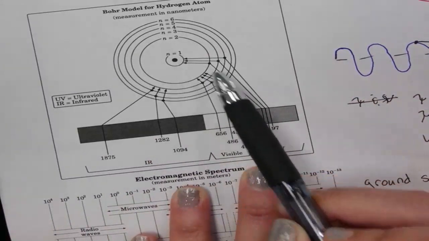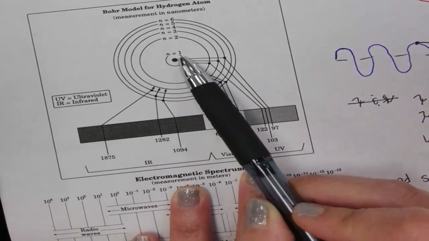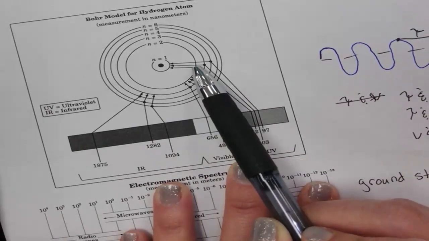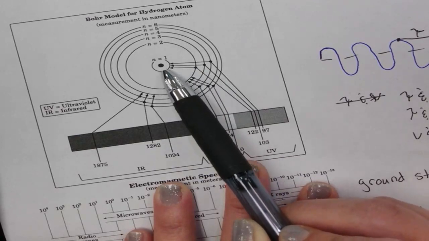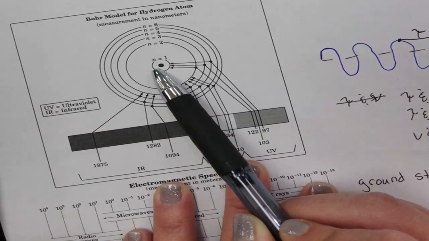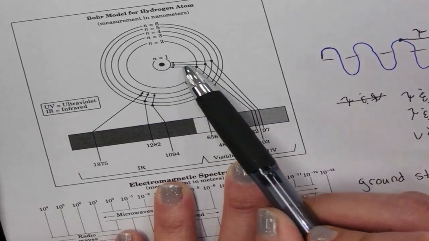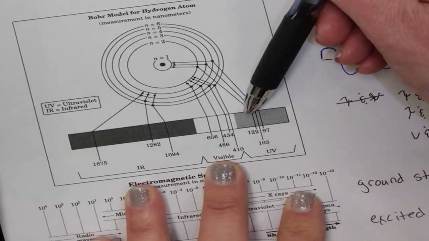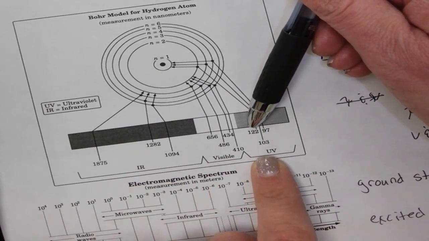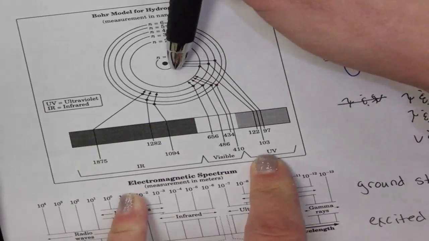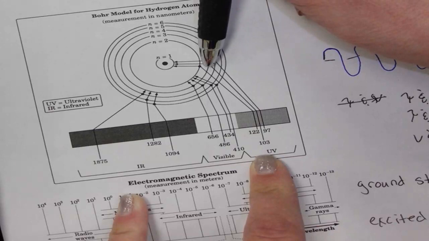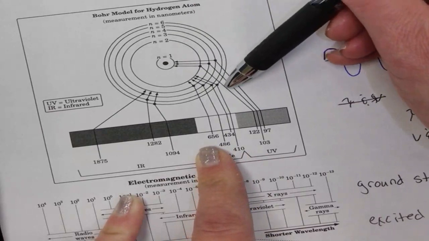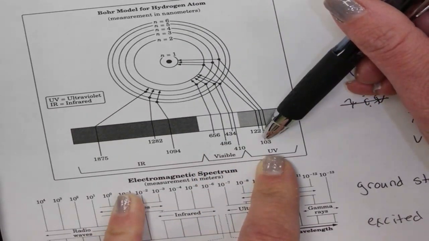For example, this is ground state, n equals 1, meaning energy level 1. If an electron absorbs energy and jumps up to the second energy level, then it falls back down to the first energy level at ground state. So here's the excited state, and it falls back down. We could follow this, and we see that it produces UV light. If the electron absorbs enough energy to go up to the third energy level, as it falls back to ground state, it emits UV light as well.